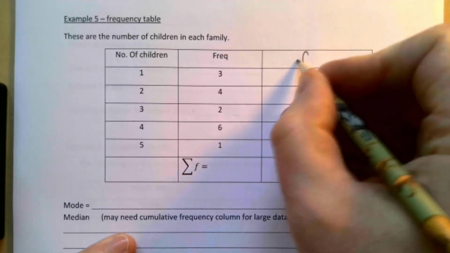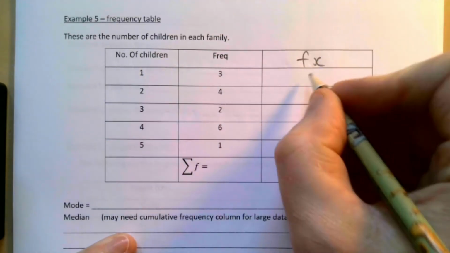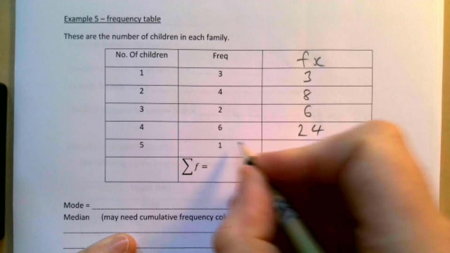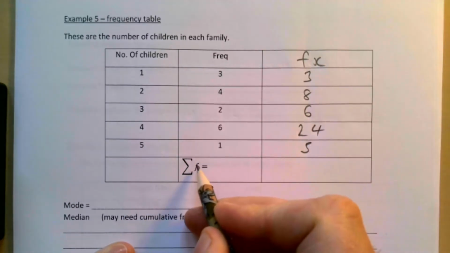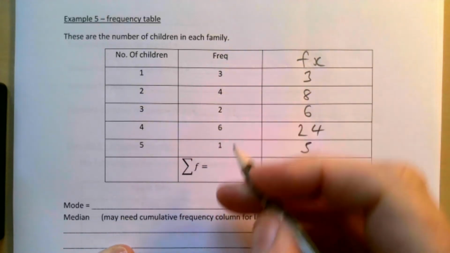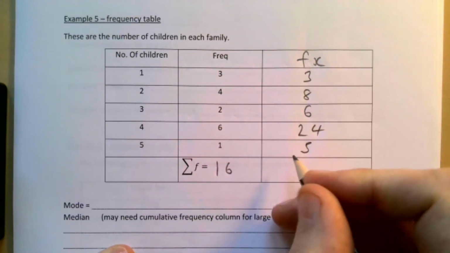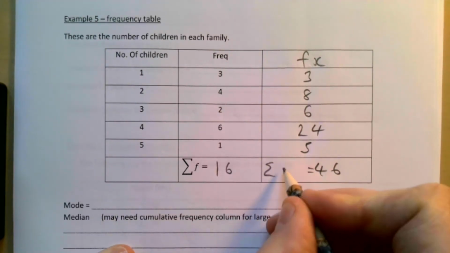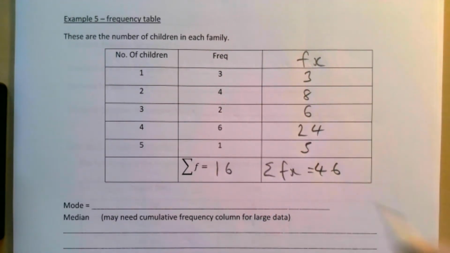be working out fx. 1 times 3 is 3, that's 8, that's 6. That's 24, and that's 5. The sum of all the f's, if you add all those up, 1 plus 2 plus 3 plus 4 plus 6 gives us 16. Add these up, you can take my word for it, it gives you 46, and that's the sum then of fx.